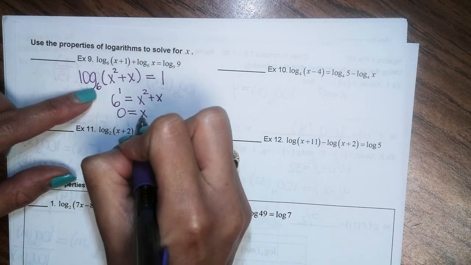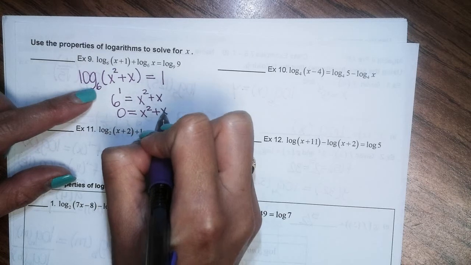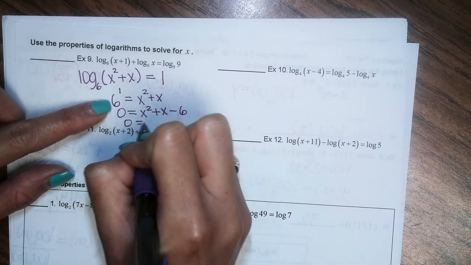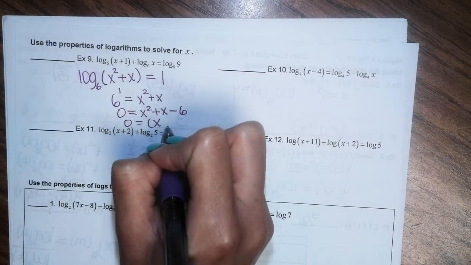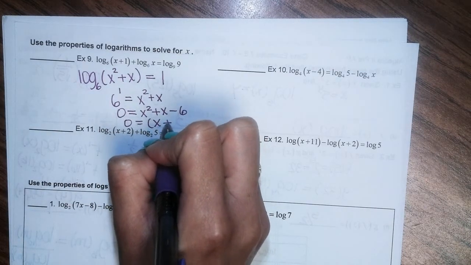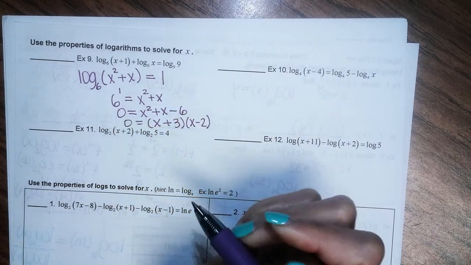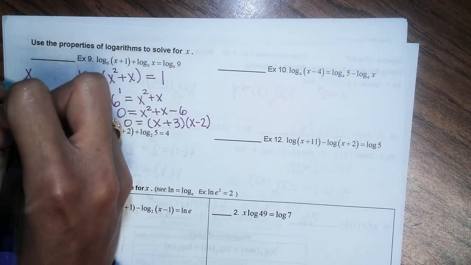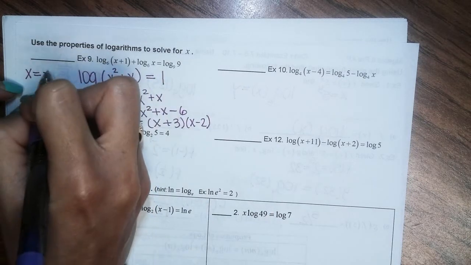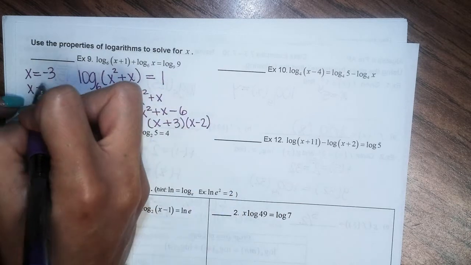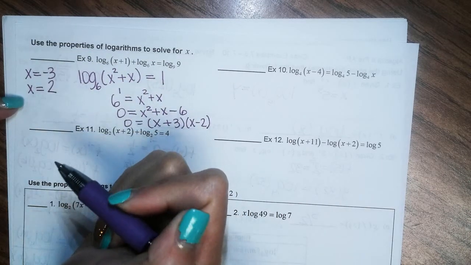0 equals x squared plus x minus 6, which factors as x plus 3 times x minus 2. So x is going to equal negative 3, or x is going to equal positive 2.